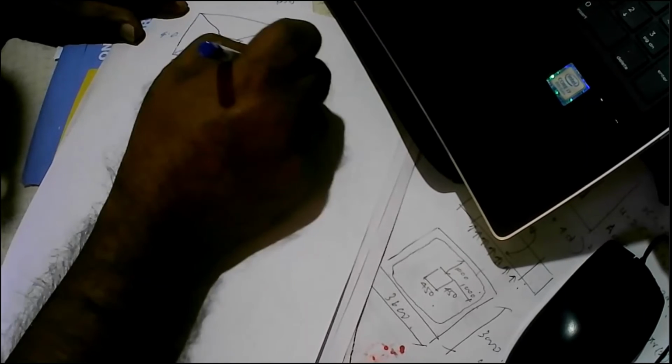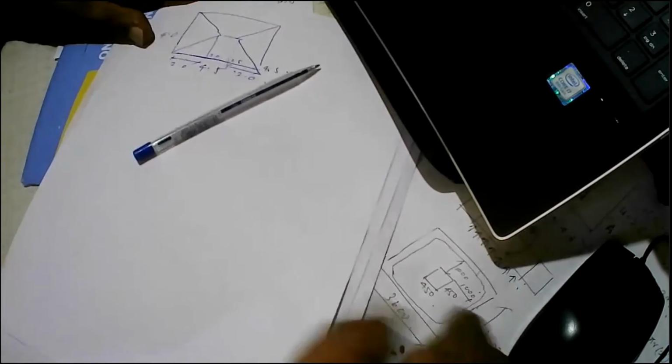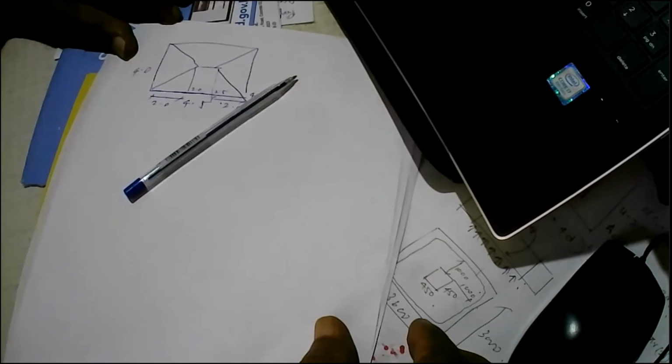So here you get 2.0, 2.5, 4.5. So the magnitude of the load will be 2 kilonewtons per meter at this location.